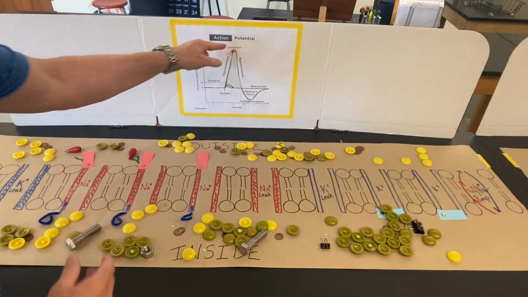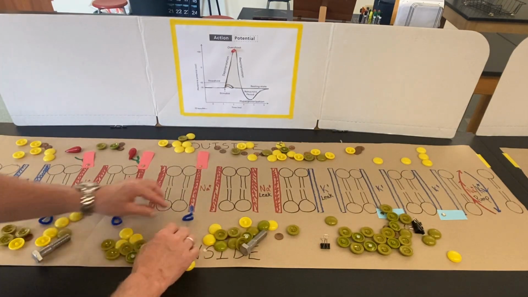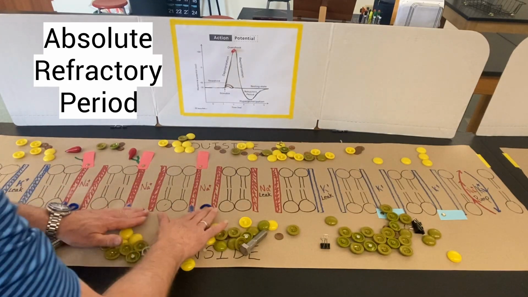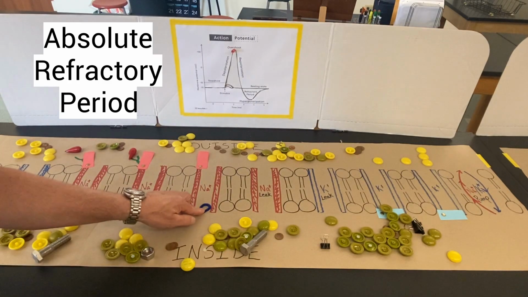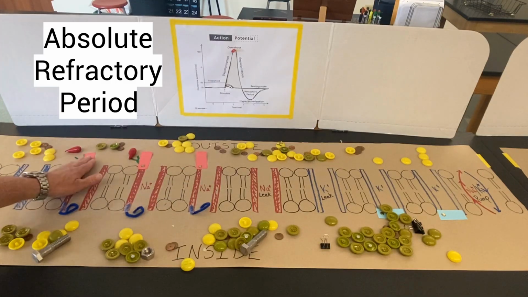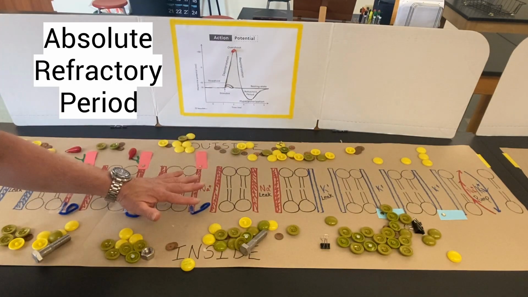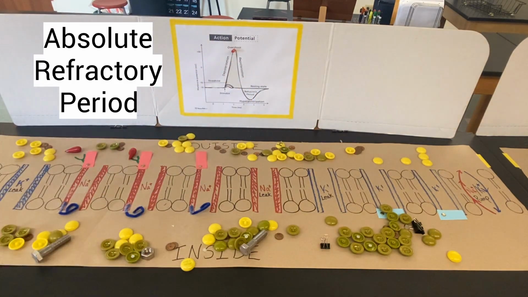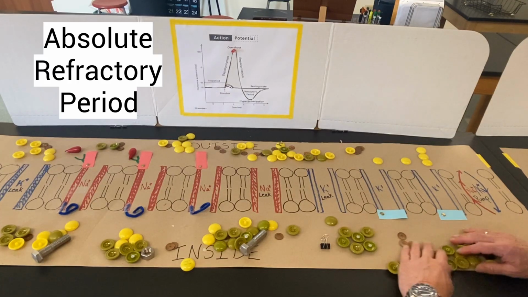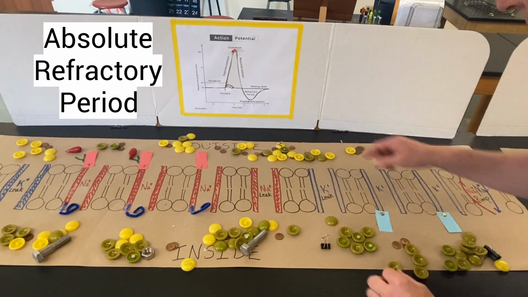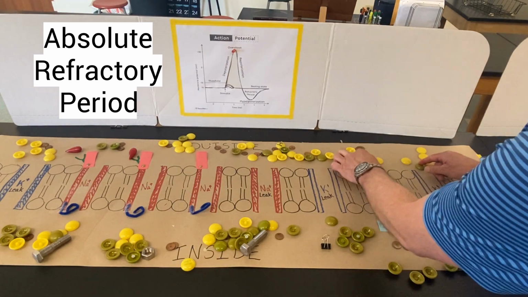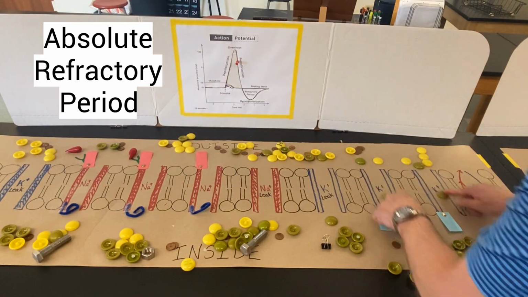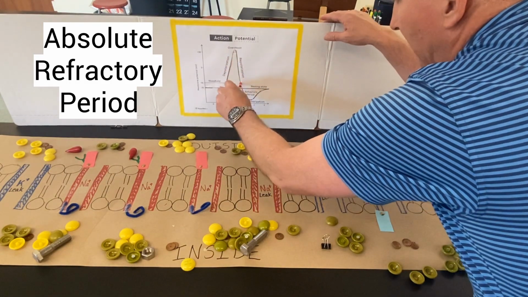Now, at that point, what will happen is that these little doors will shut here and here and here. They're going to close on the inside, these doors. And these aren't actually shut yet, but that's okay. It is shut to sodium. But now we're going to open up the potassium channels. So the voltage-gated potassium channels here and here, they're going to pop open, and potassium is going to rush out. So here's some potassium rushing out, potassium rushing out, some potassium rushing out.